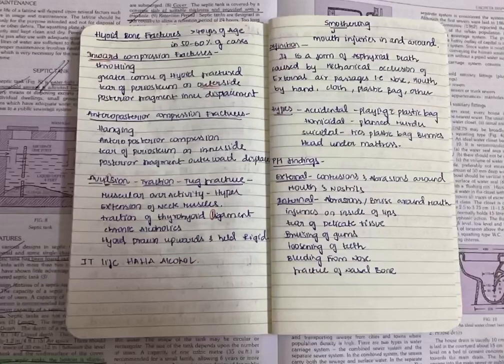Here we'll talk about hyoid bone fractures. It is seen most commonly in people above 40 years of age. It is of three types. The first is inward compression fractures. The second is anterior-posterior compression fractures. The third one is avulsions or tractions, which is also known as tuck fractures.